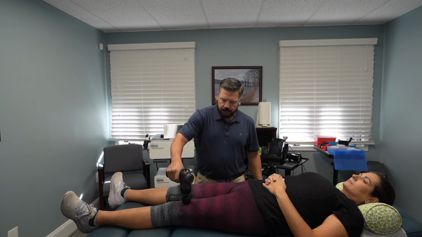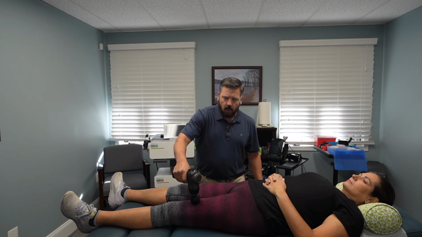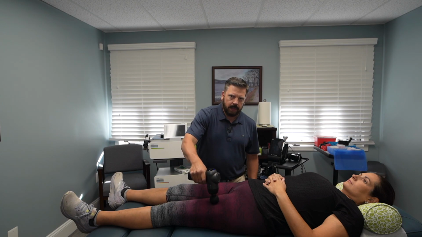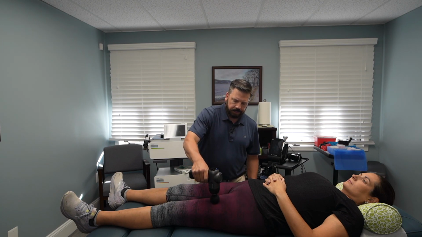So the muscle stops right about here and then it turns into tendon. So work down to about there. We don't want to be on the kneecap because that's going to be uncomfortable. And so we want to work right above that and find any of those tender spots and go back 10 to 15 times right on that spot and then move on to the next one.